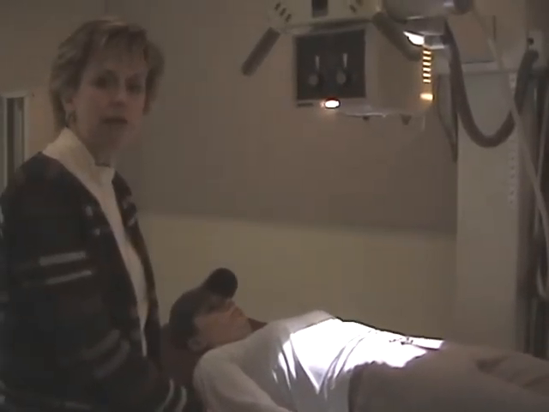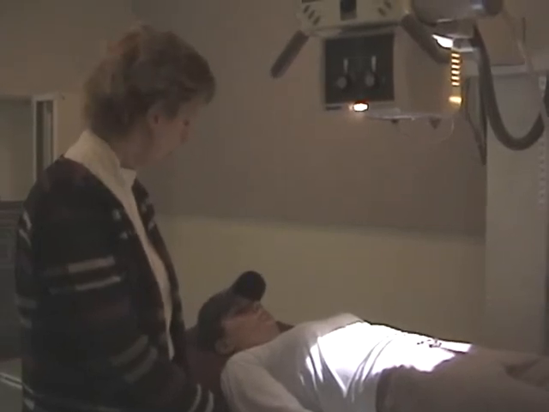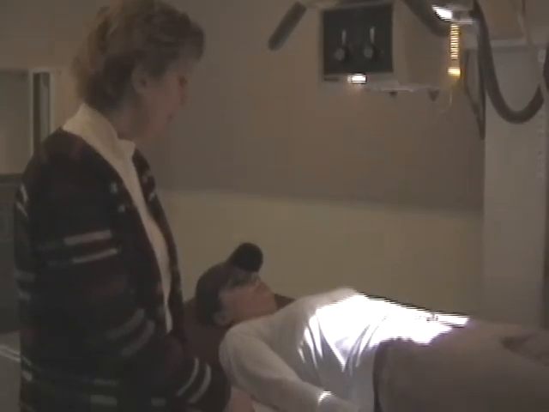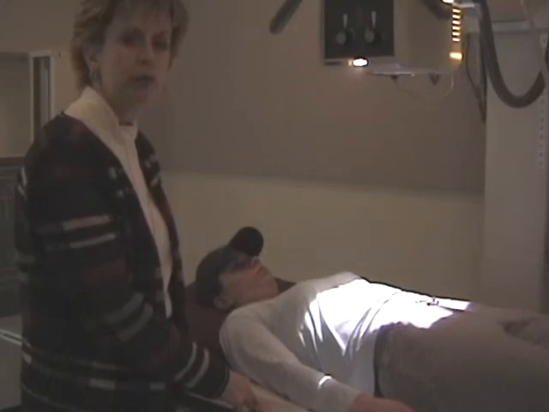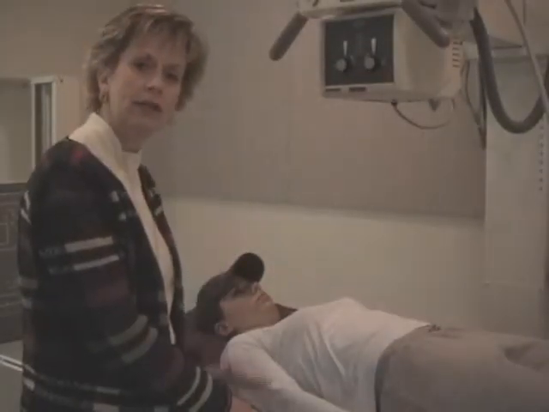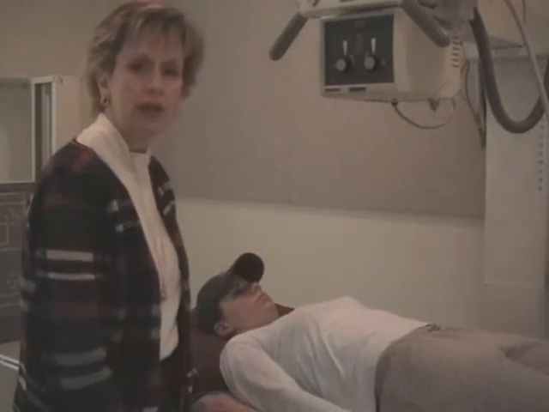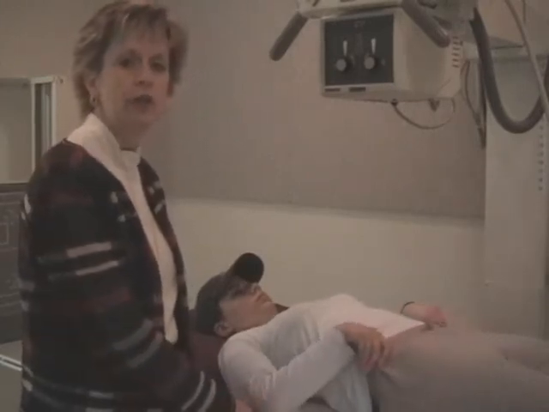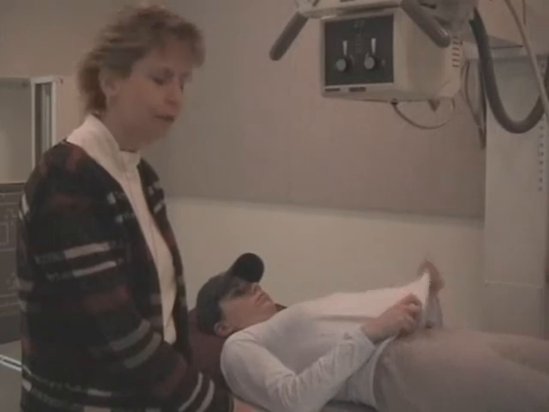To elevate the diaphragms, you have your patient take in a big breath, blow your breath out, don't breathe or don't move. So that's suspended expiration. We want the diaphragm raised. When you're looking at the x-rays, you should pay attention to the level of the diaphragms.